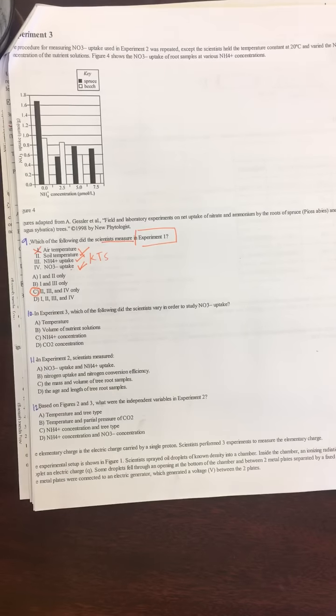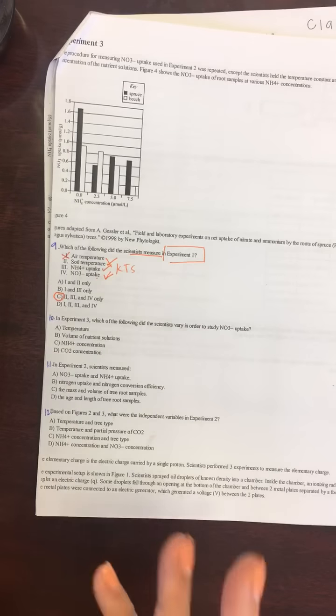All right, our last problem for the exit ticket today. What pen color have I used? Have I used green? I don't think so.